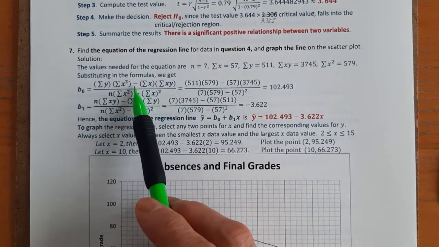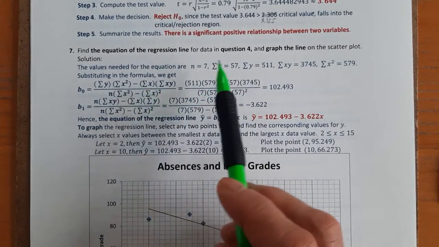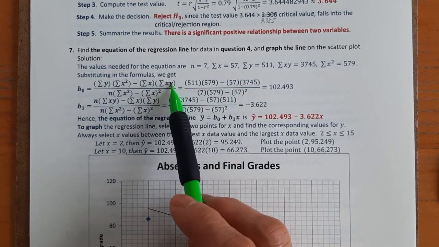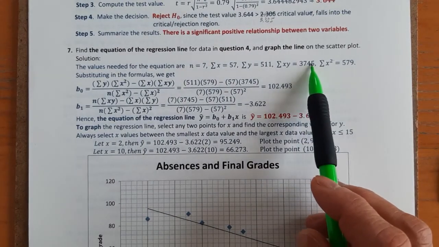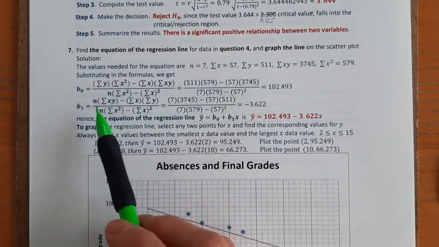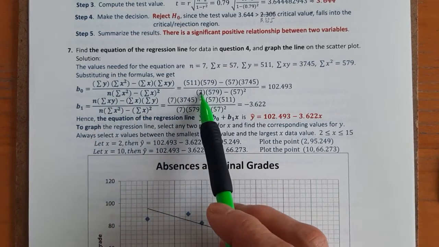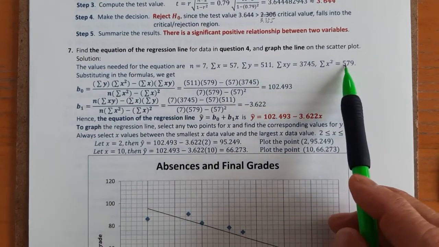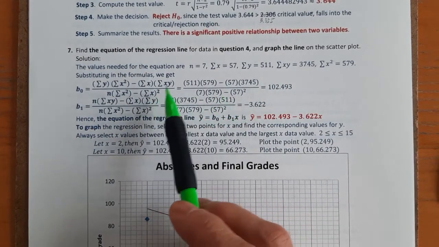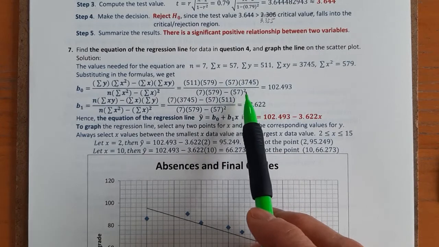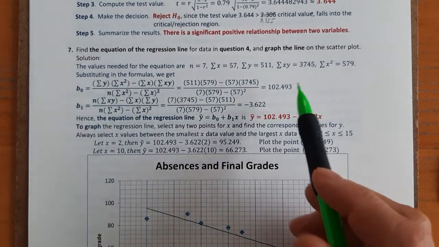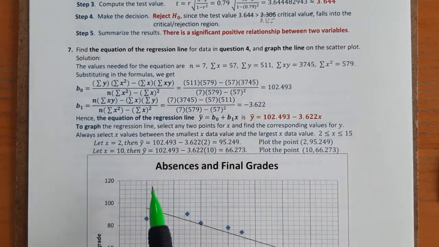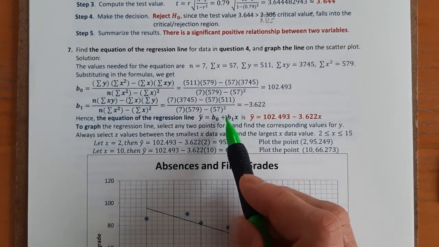Minus summation of x, 57, and summation of xy, 3745, over n, where n is 7 students, times summation of x squared 579 minus summation of x, 57, squared. Rounded to 3 decimal digits, b0 is 102.493.